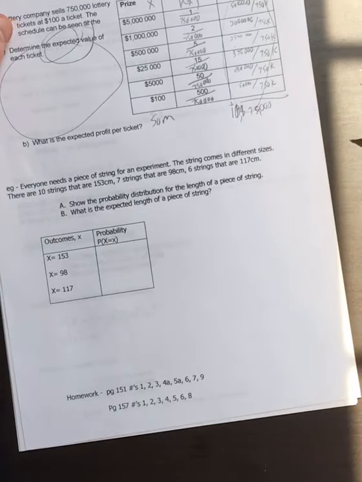So we got 10,175,000. Okay, is the expected value divided by 750K. I don't have a calculator close by. I should have gotten a calculator close by. Either way, what that's going to do is it's going to give me an expected value for the ticket.